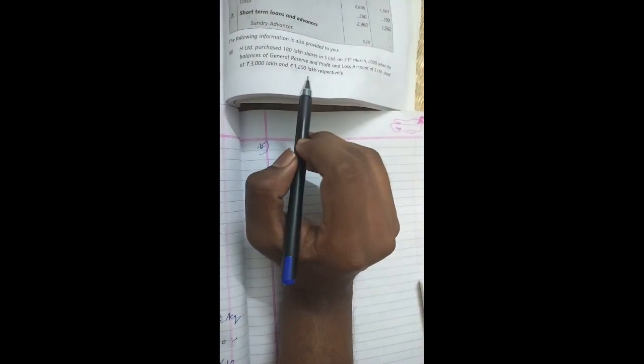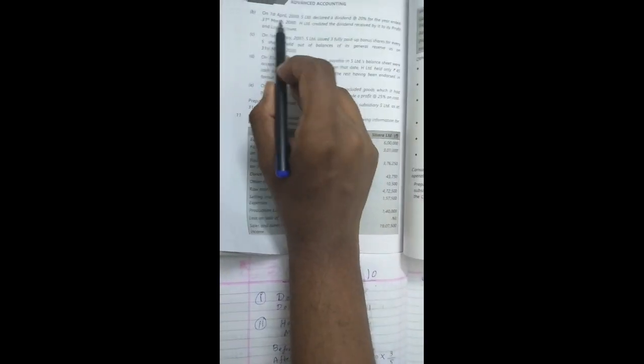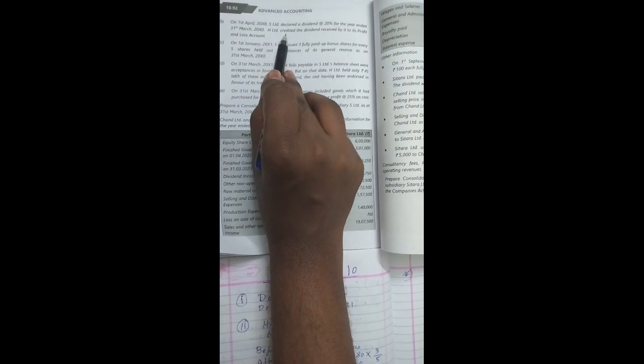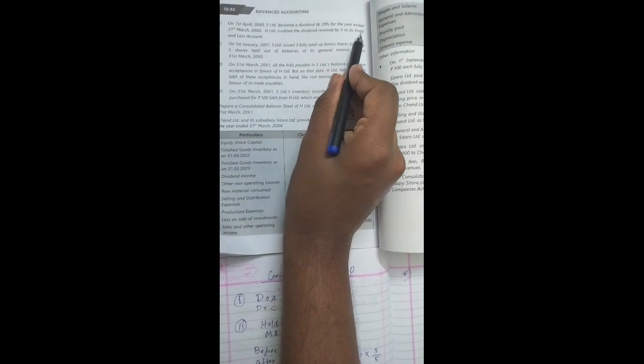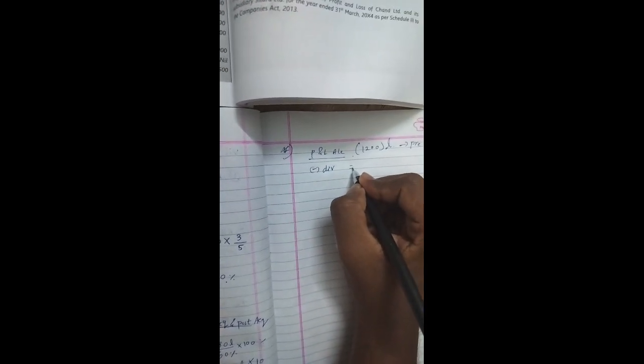P&L account. What is the opening balance? 1200. So P&L opening balance is 1200. On 1st April, S Limited declared dividend 20% for the year ended 31st March 2020. S Limited credited the dividend received to the P&L account. First of all, this P&L 1200 opening balance is pre-acquisition reserve. So in this reserve, dividend is paid. So minus dividend. How much? 20%.